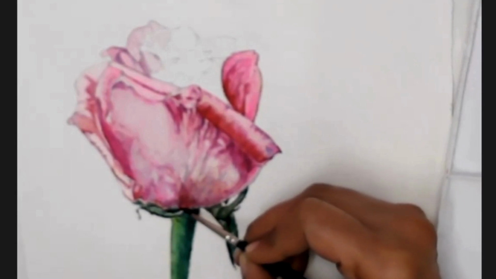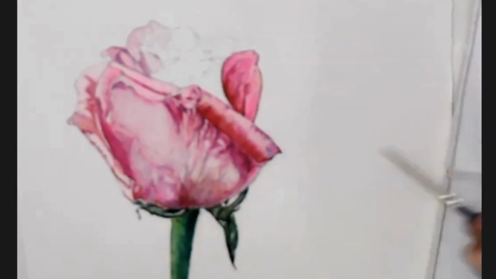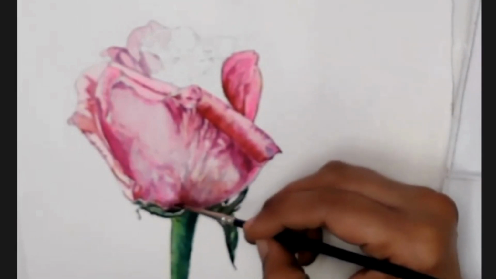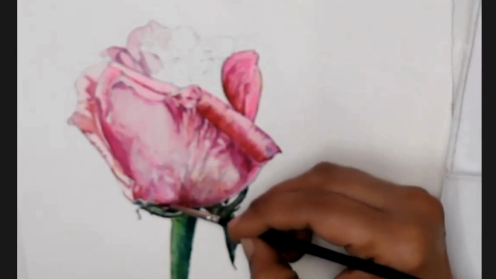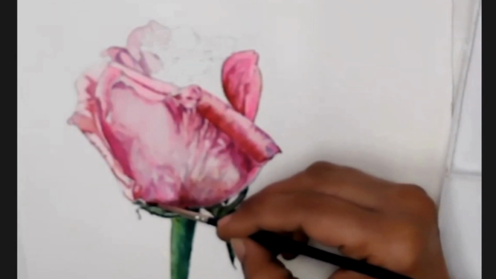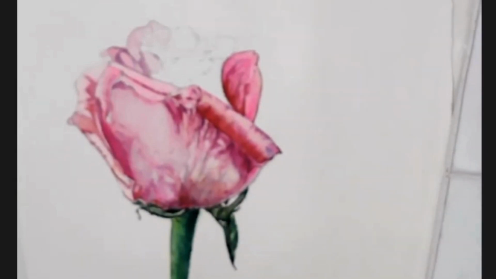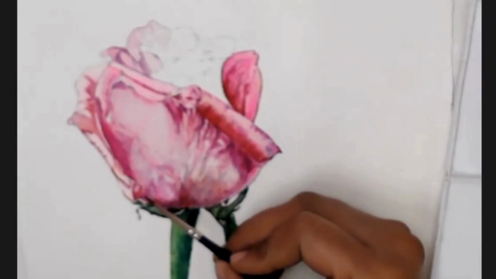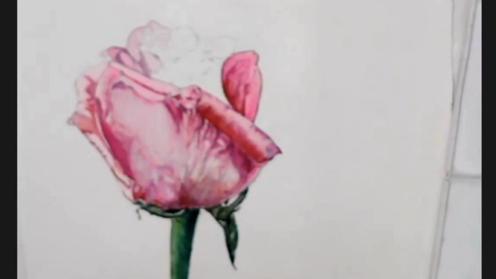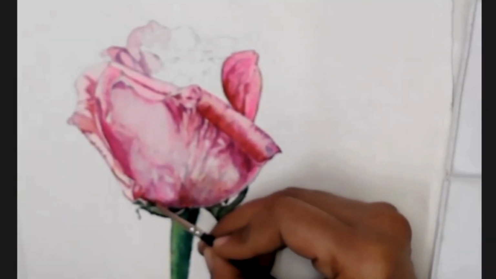So here I'm creating some small shapes. As I can see, I'm using my magenta color here. I'm mostly using Daniel Smith colors. You can use any of the artist grade colors because they will go a long way, and you will have very rich paintings if you use them, which will last for a long time. They will not fade away.